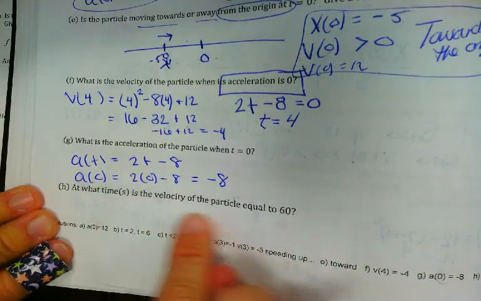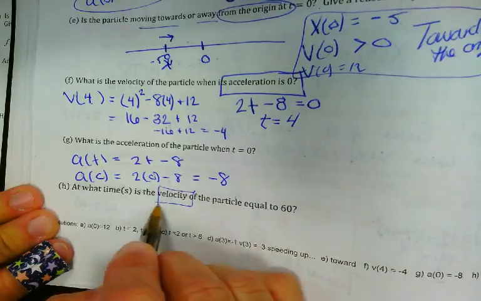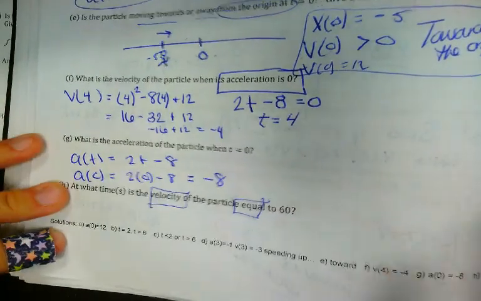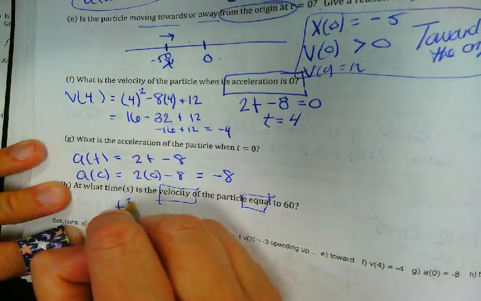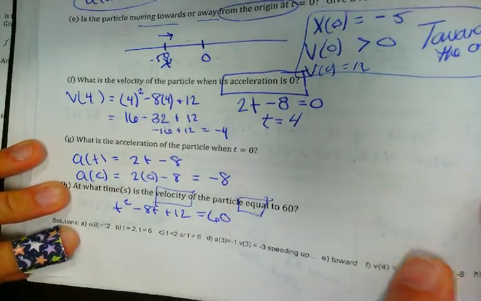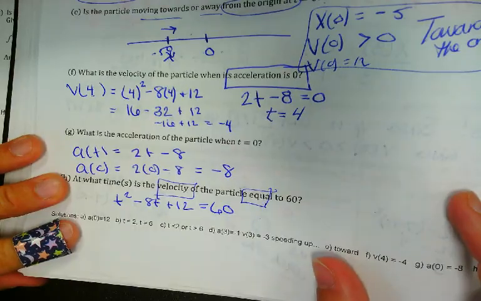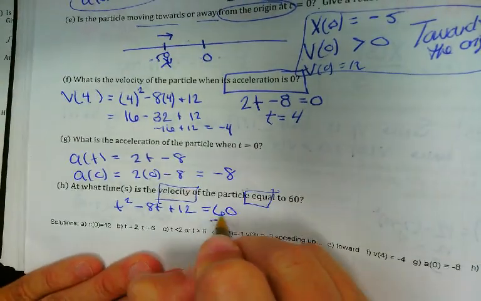And at what time is the velocity equal to 60? So I'm literally doing what it says. I'm setting the velocity equal to 60. So that was my t squared minus 8t plus 12 equals 60. Mason, who do I want to set this equal to? 0, yes. I'm going to subtract over that 60.